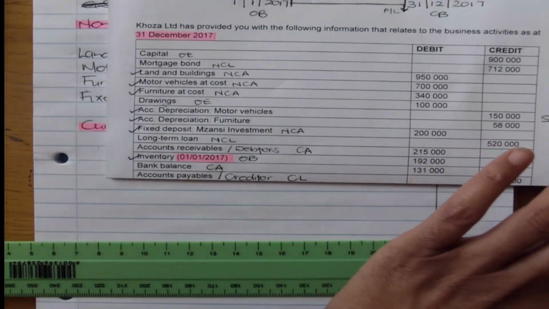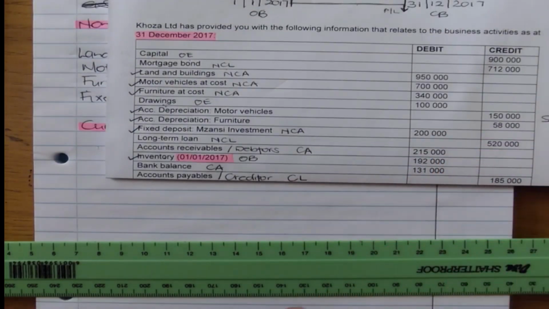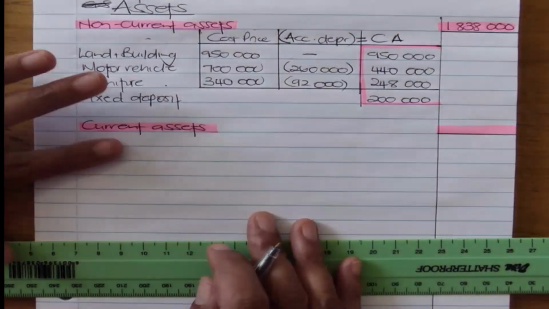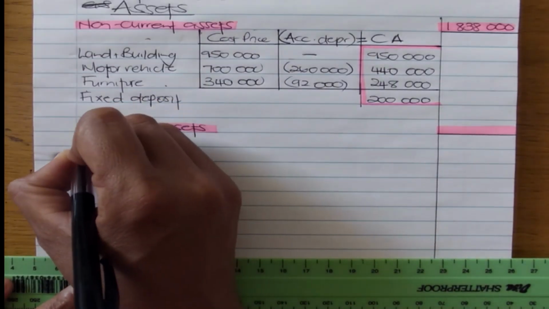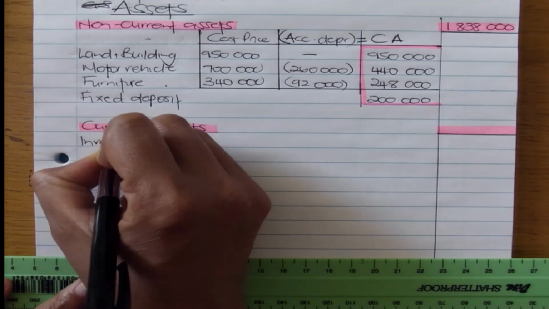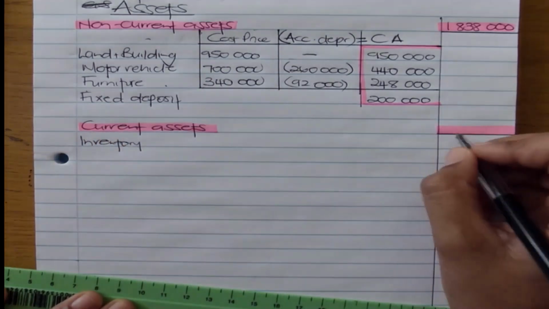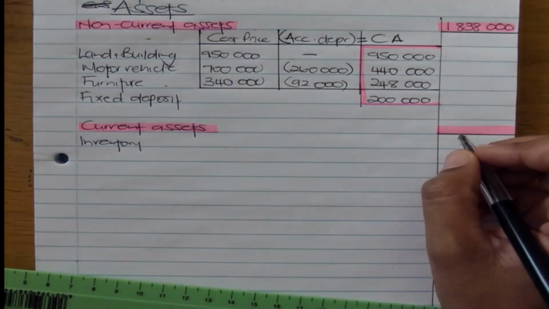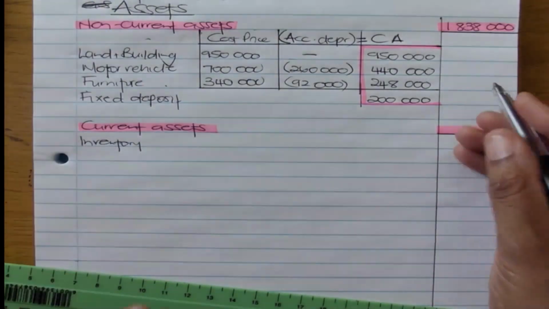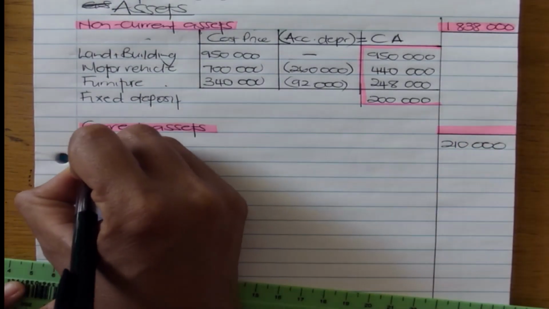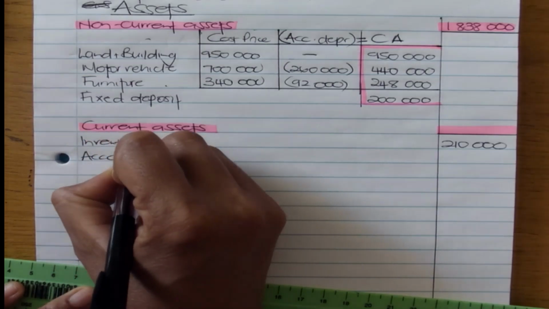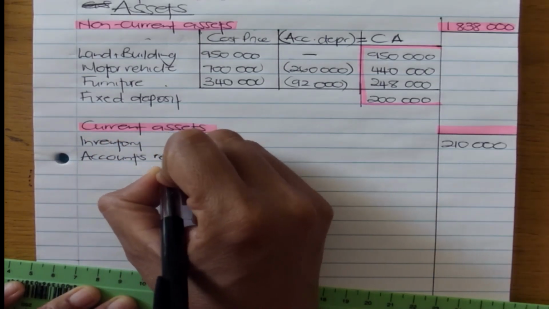Now there's 3 current assets that we normally always have, right? And those 3 I'm going to write down. The first one is your inventory, which is your closing balance. It was 210,000. Then you have accounts receivable.